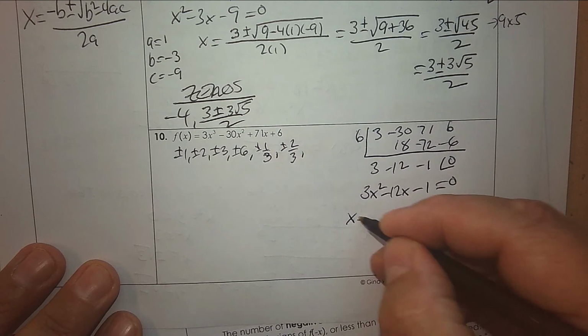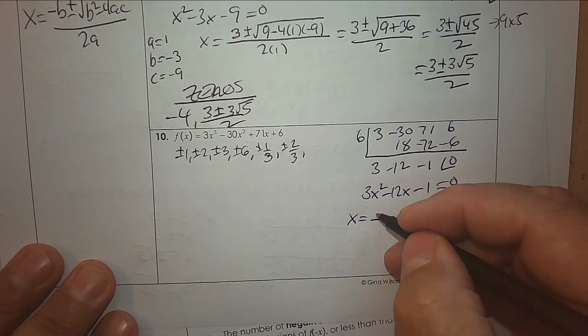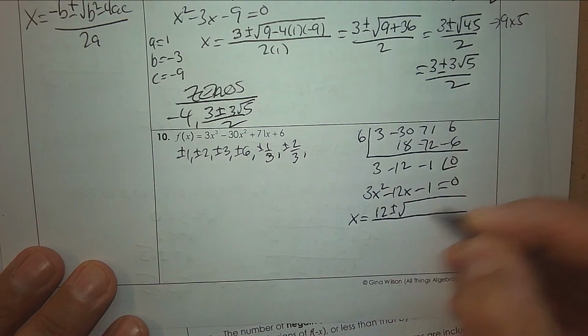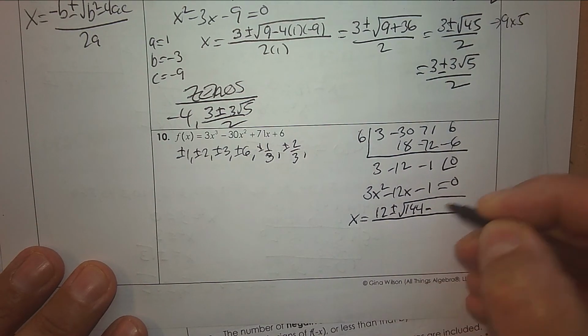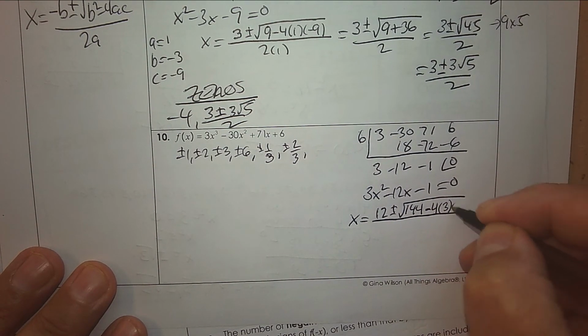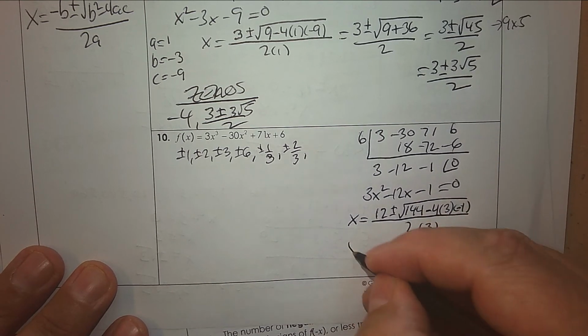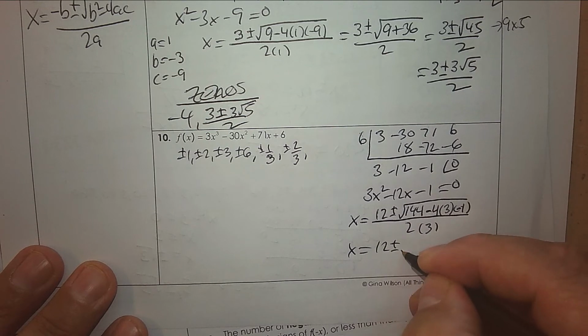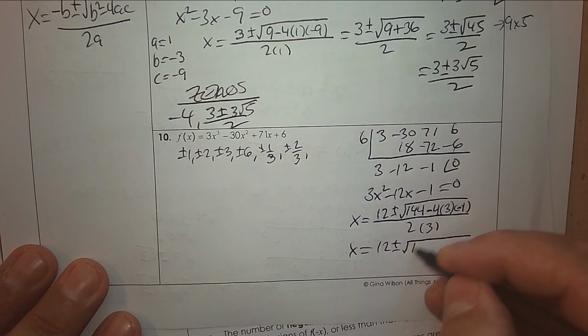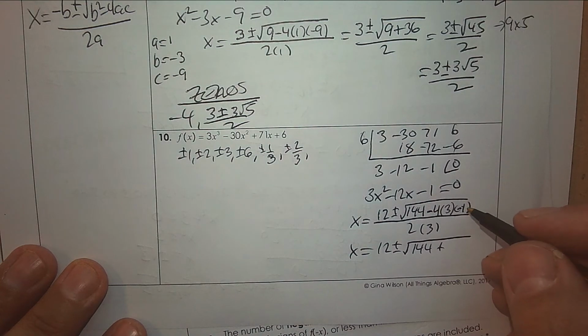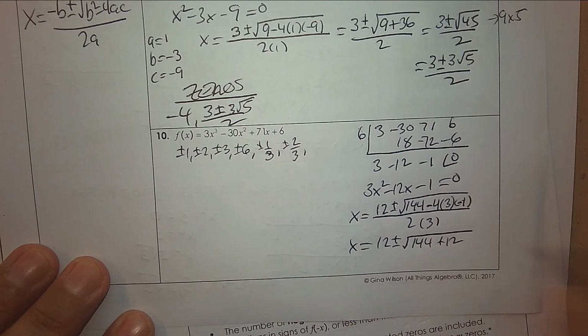So the quadratic formula is -b, so that becomes positive 12, b squared, which is 144, and then 4ac, and then 2a. So we have 144 plus what we got, 12 over 6.